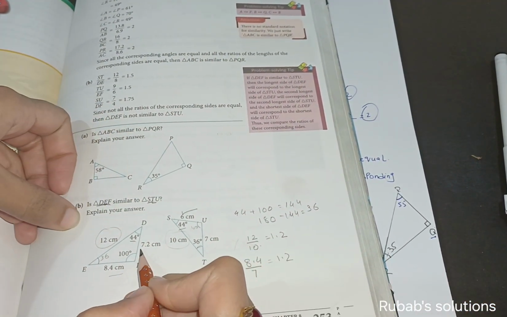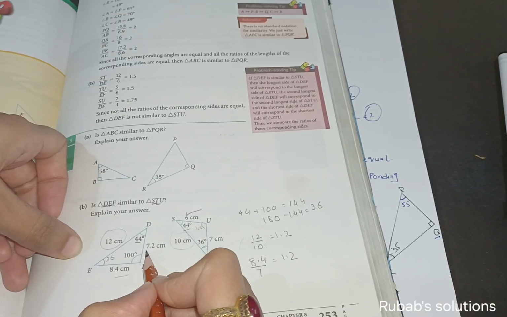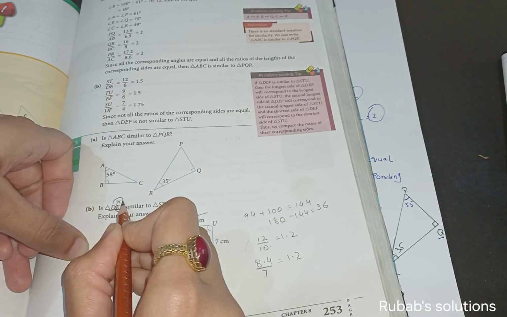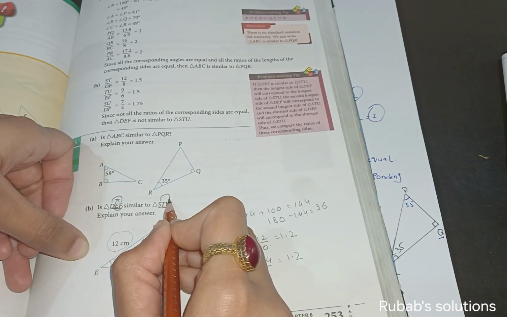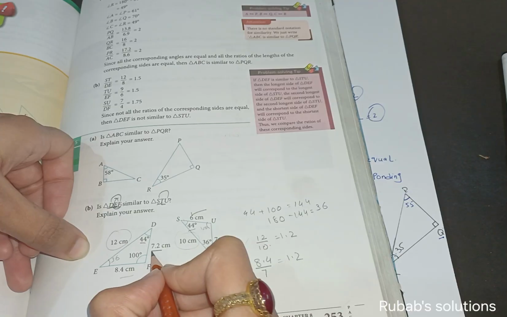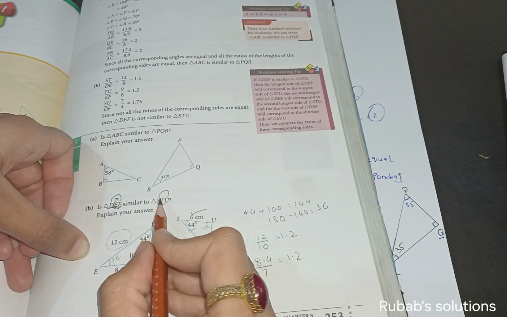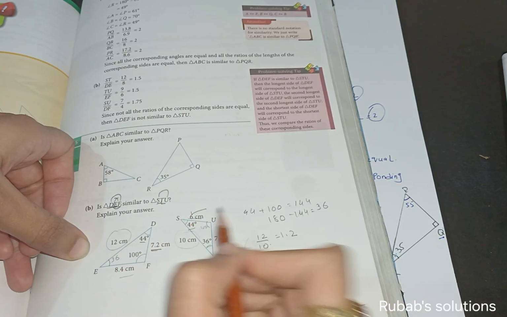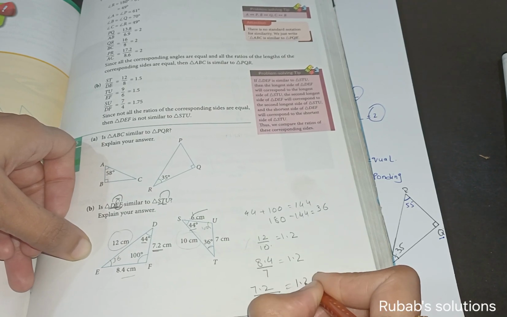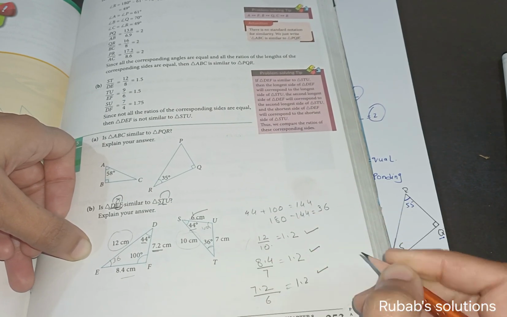Again, next one is DF. You can see that DF, D and F. So over here it is S and U. Clear? Got my point? DF is 7.2 and over here, what is this? SU, that is 6. 7.2 divided by 6 and the answer is 1.2. That means all the ratios are same. So we'll say that yes, these two triangles are similar to each other.